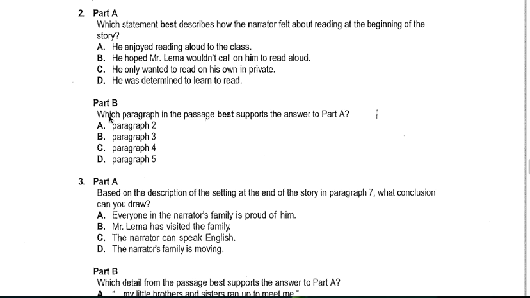Part B. Which paragraph in the passage best supports the answer to Part A? Paragraph 2, Paragraph 3, Paragraph 4, or Paragraph 5?